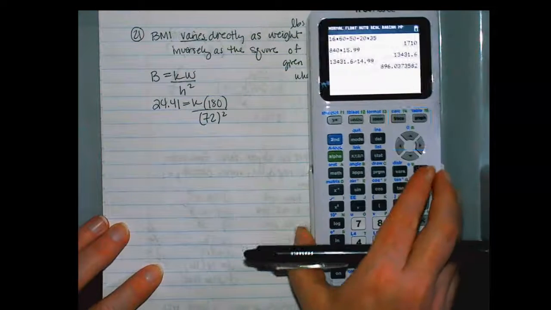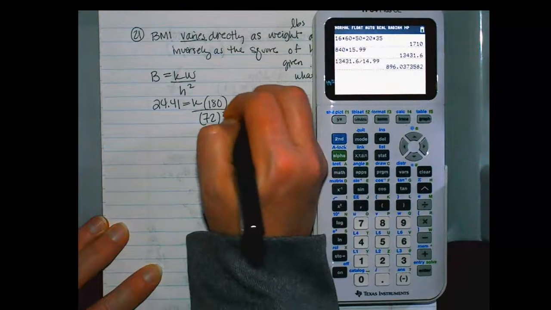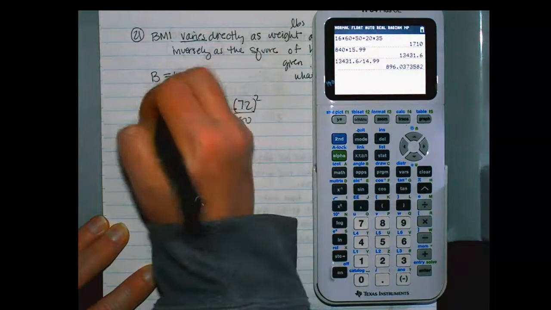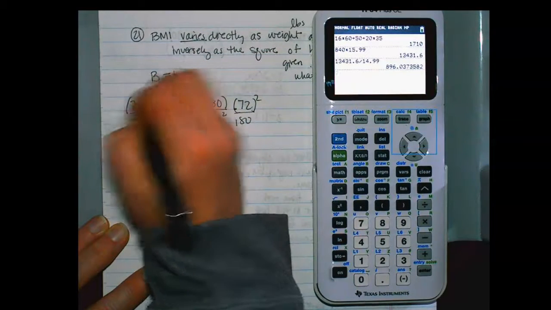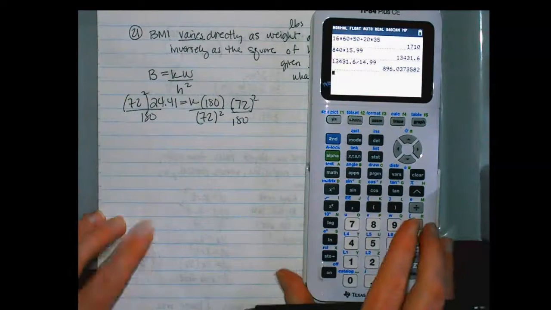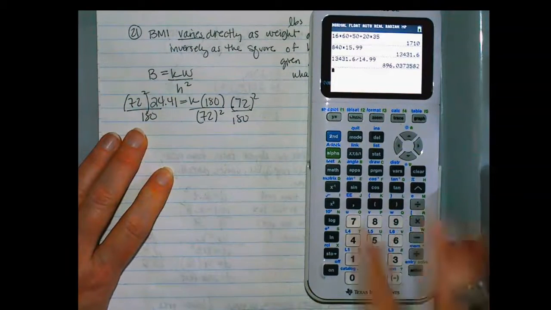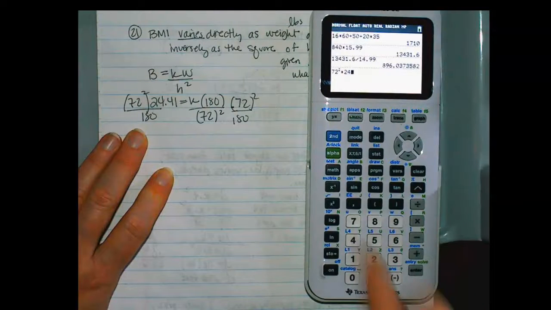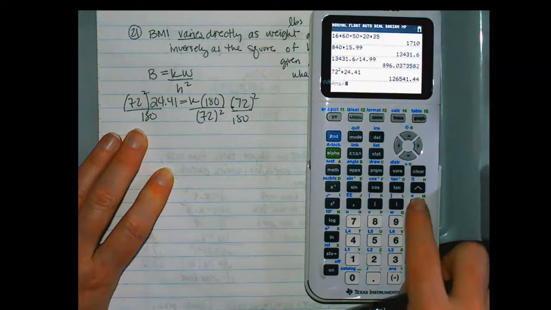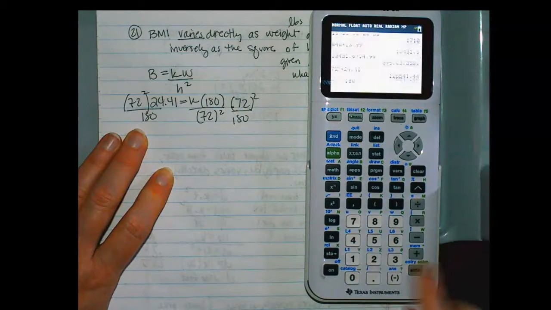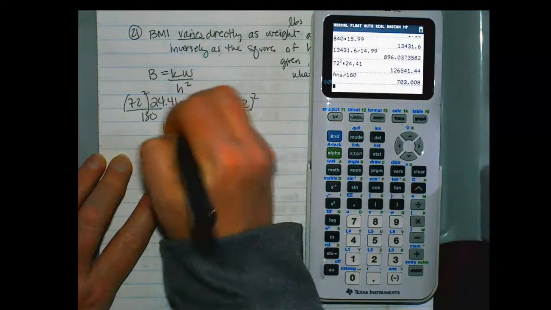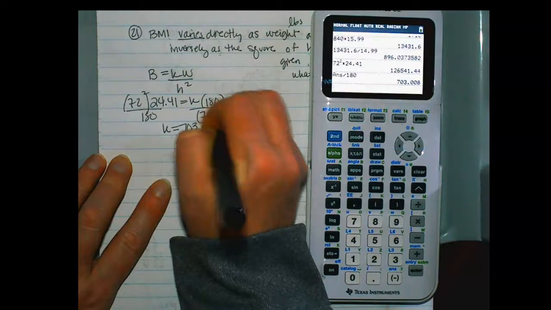We're going to multiply by 72 squared over 180. So that means when I multiply this part out, I'm going to have 72 squared times 24.41 divided by 180. 703.008. K equals 703.008. That's the constant of variation.